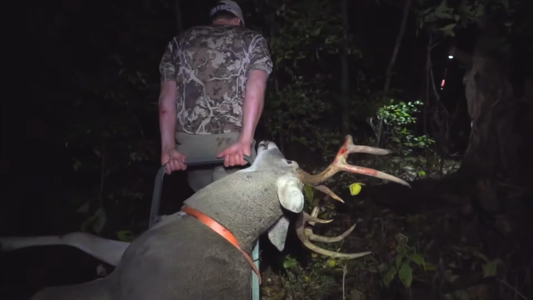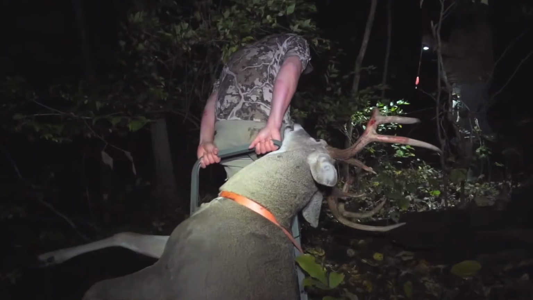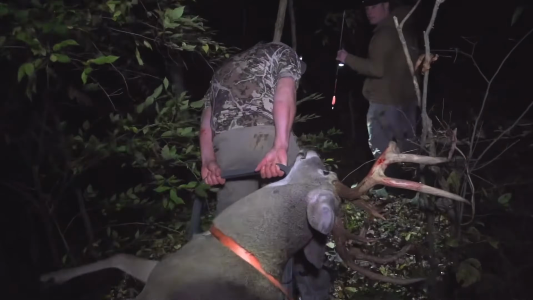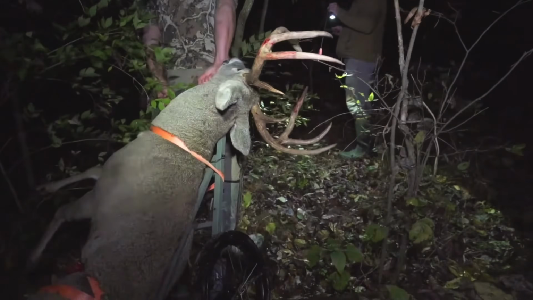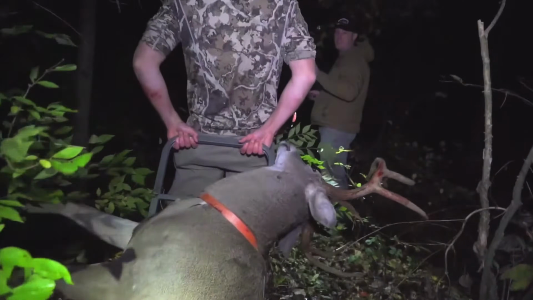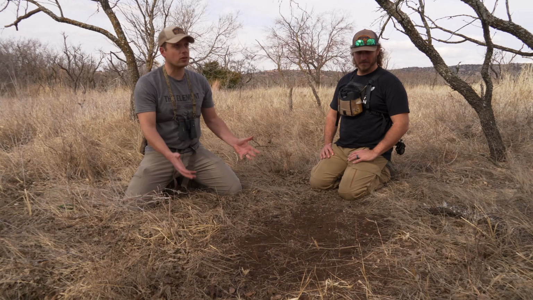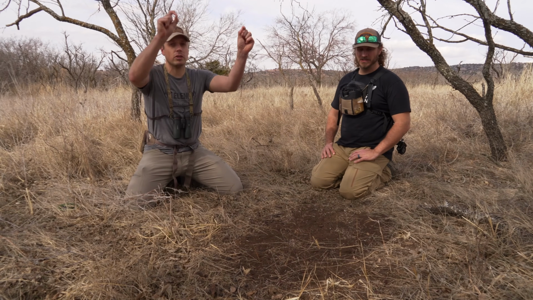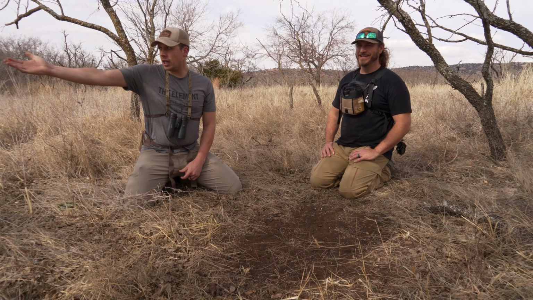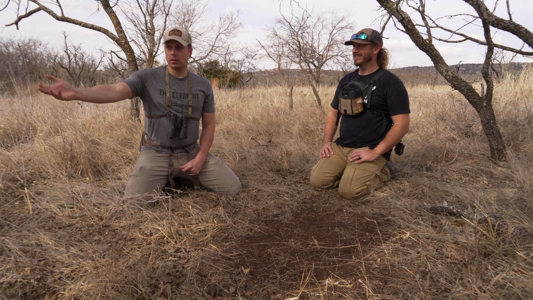And one thing that we did to learn those deer were in there was we found this scrape in the summertime. KC found it, and we hung a camera over it. That's something we would do here maybe, because this is a good scrape. It's a fairly big scrape. It's got a good licking branch. It's been hit in several locations on the branch. It's just close to the road. So let's hang a camera here.